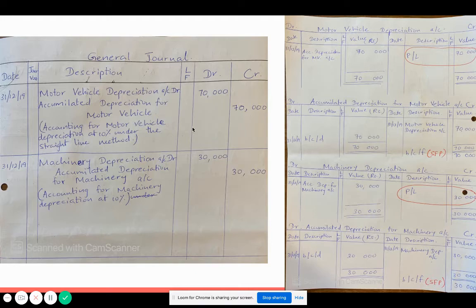So then when you write the two journal entries relevant for the earlier example, it will be like this. In the general journal, we will be recording for the motor vehicle cost of 700,000 rupees on 31st December 2019.